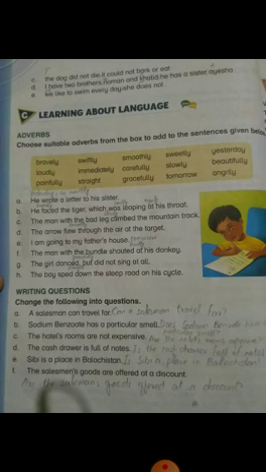Writing questions. Change the following into questions. A salesman can travel far. Write questions like this: Can a salesman travel far? Sodium benzoate has a particular smell. The hotel's rooms are not expensive. The cash drawer is full of notes. Sibbi is a place in Balochistan. The salesman's goods are offered at a discount.